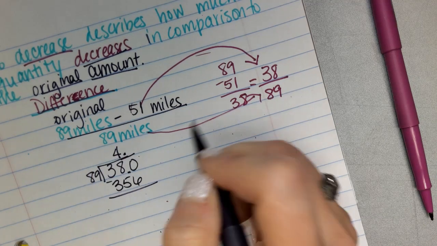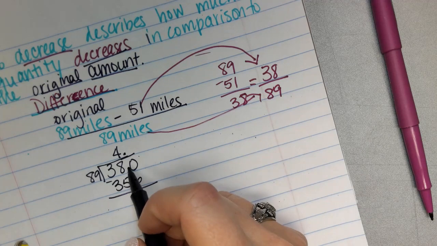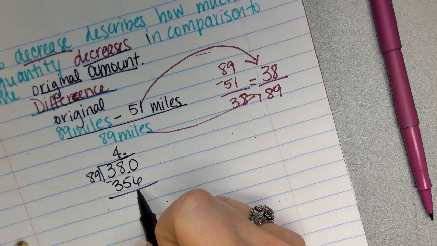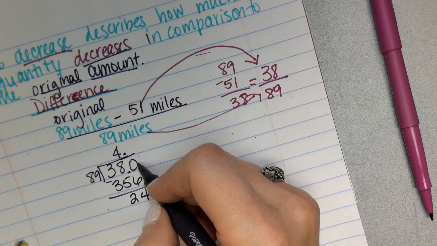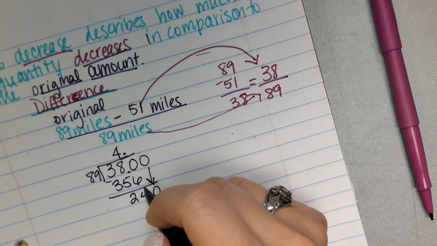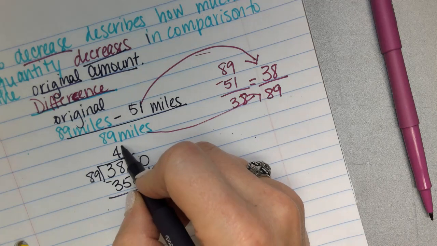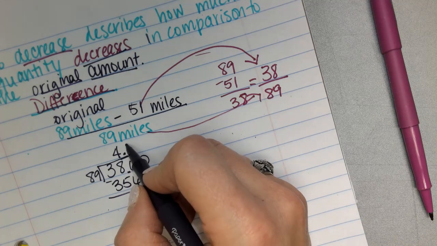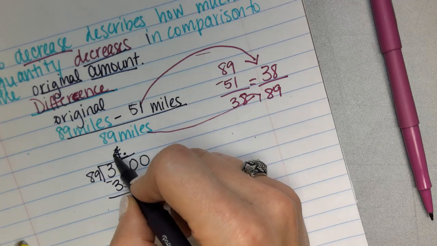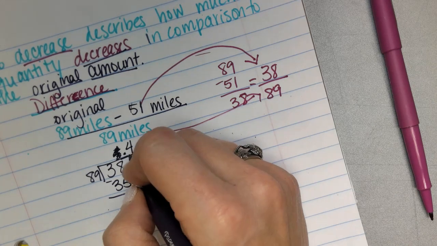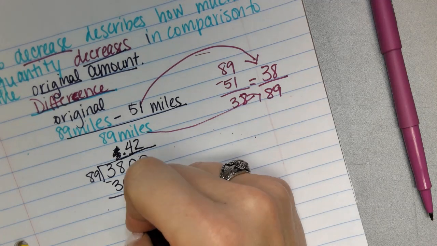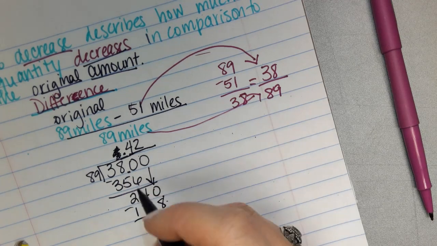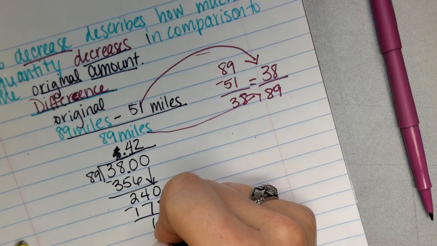I've already done this math, so I'm just going to help you along there. 380 minus 356 is going to give you 24. Okay? Well, 89 won't go into 24. We have to add another 0. It will go into 240. Sorry, this number is on the wrong side of the decimal, because it was 380. It will go in there 2 times. 2 times 89 is 178. And you're going to get a remainder of 62.